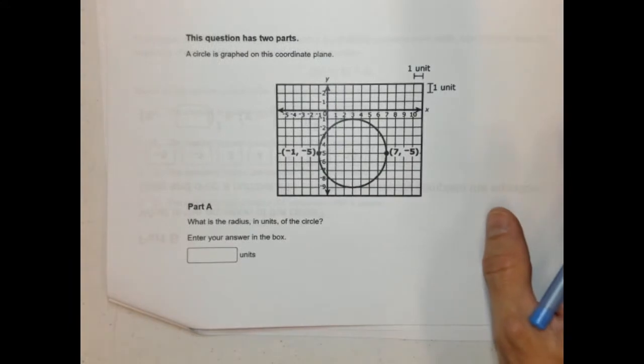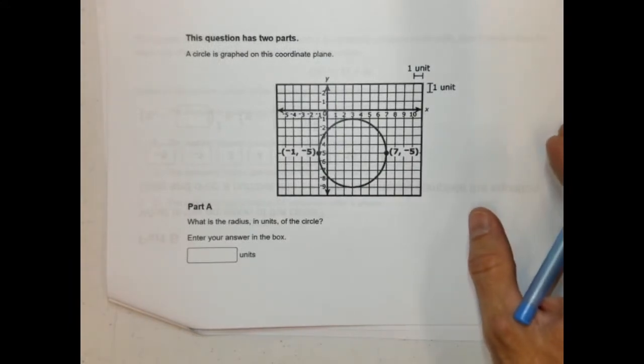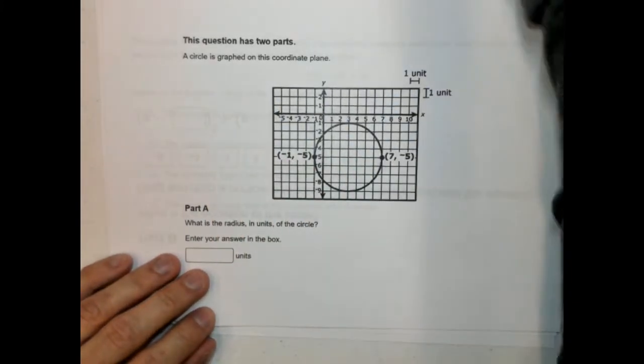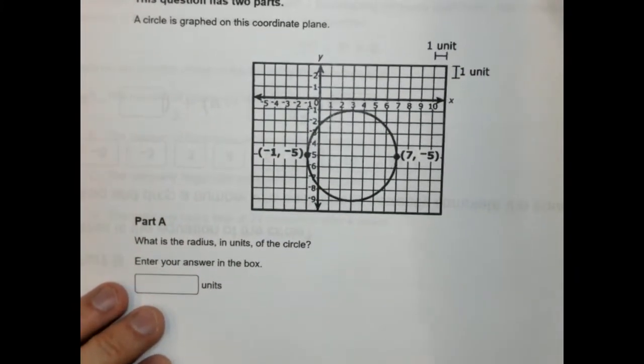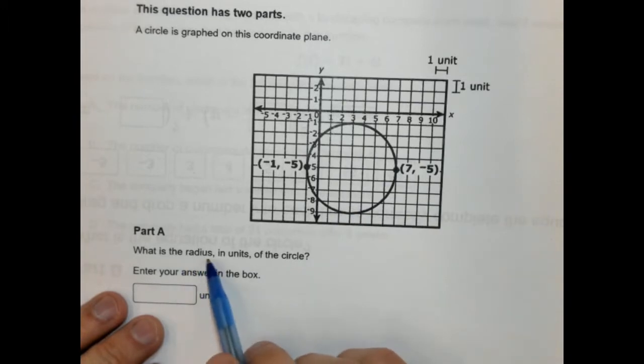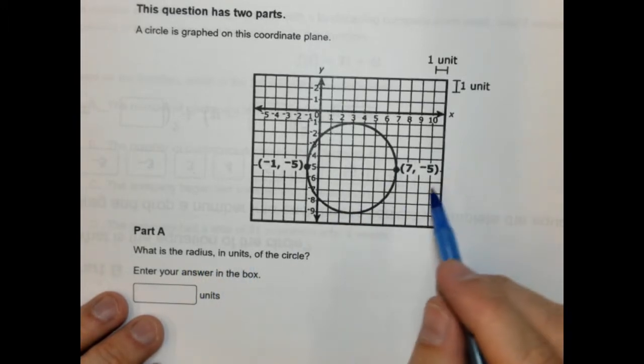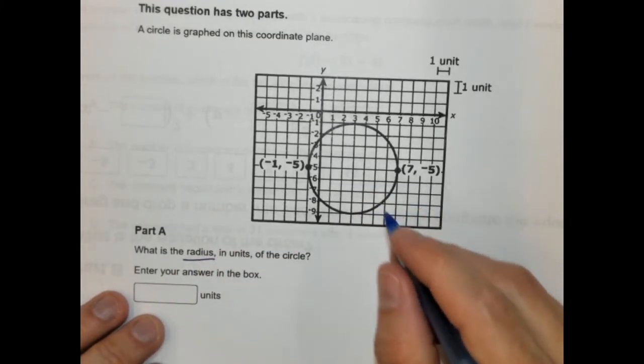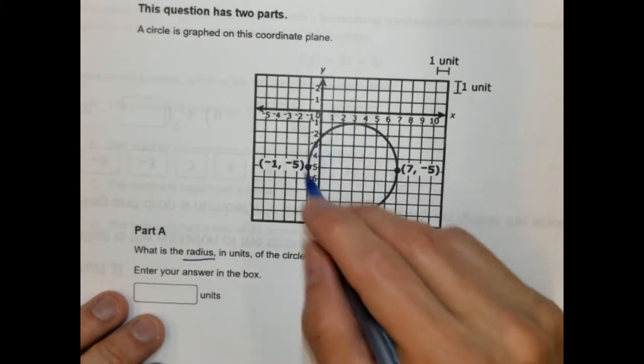All right, number 7. So here we go. The circle is graphed in the coordinate plane. Okay, so we have a circle here. What is the radius in units of the circle? So for this particular example, we have to know what radius means. The radius is the distance from the center of the circle to any point on the circle itself.